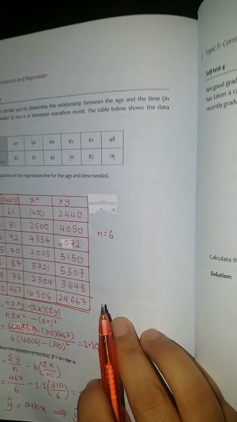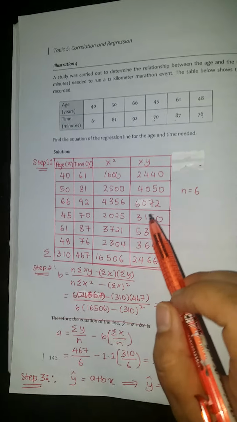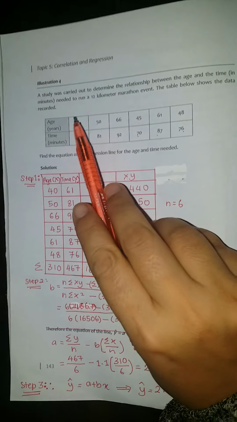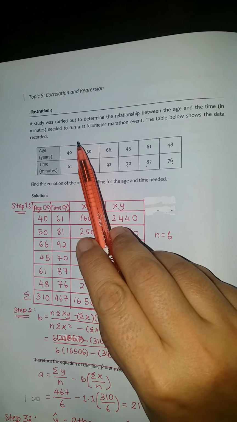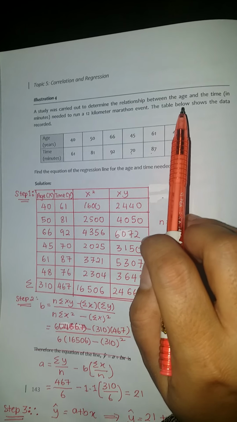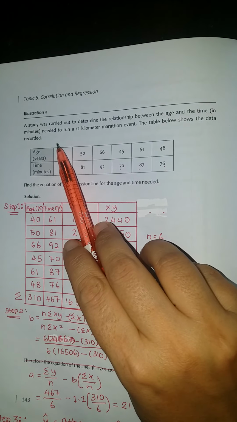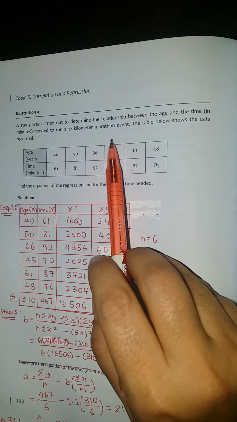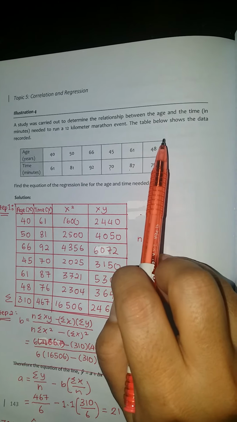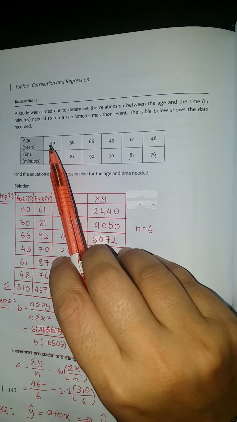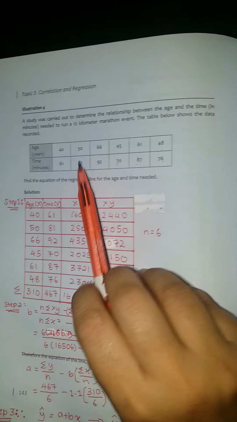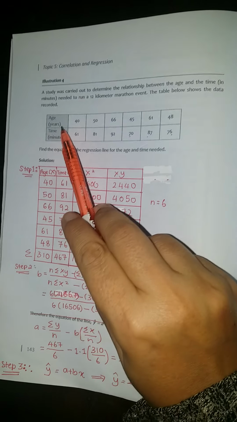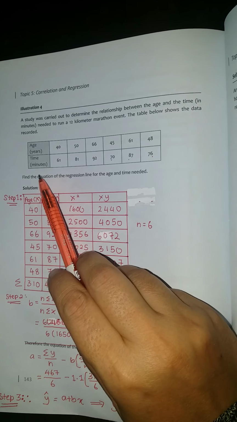Alright, now we look at the example. So already write all the solution. So this is the question. Okay, in illustration 4, a study was carried out to determine the relationship between the age and the time in minutes needed to run a 12-kilometer marathon event, and the table below shows the data recorded. Okay, so this the data is recorded into a table here. Okay, so we have age in years and time in minutes.